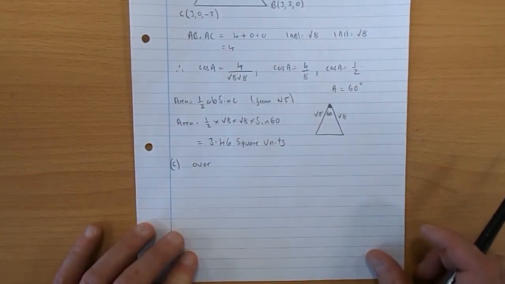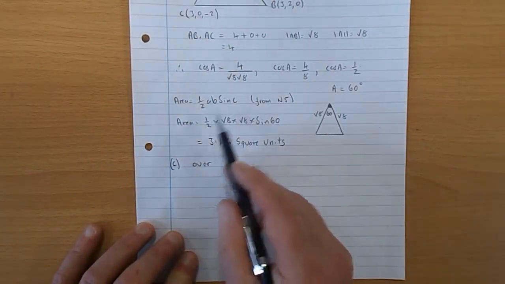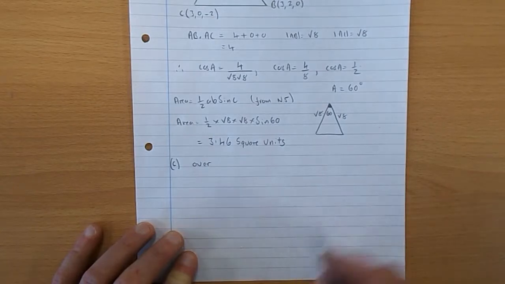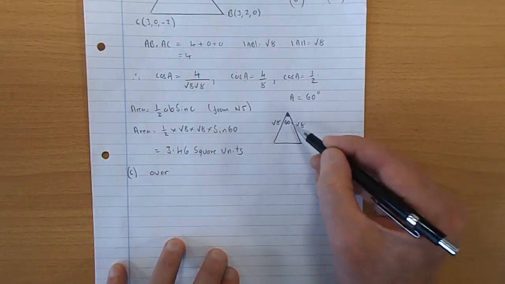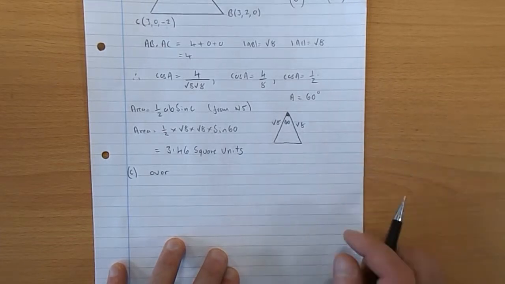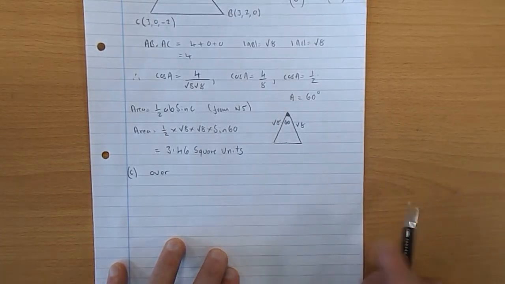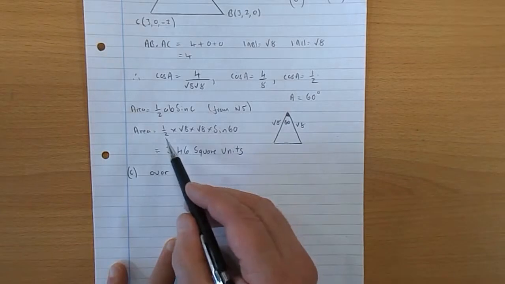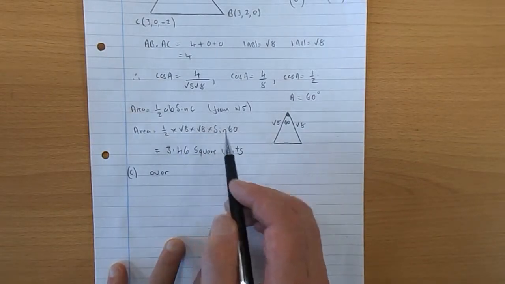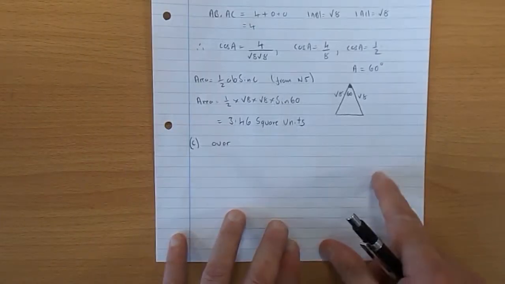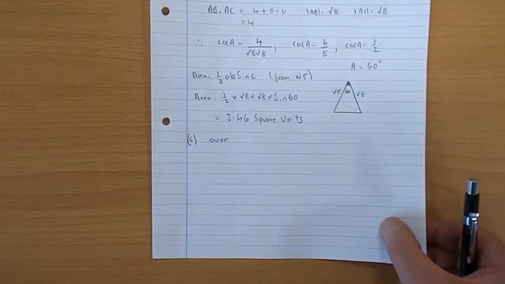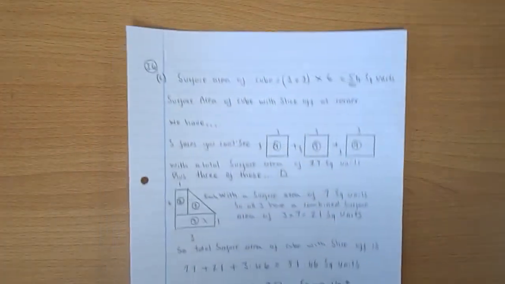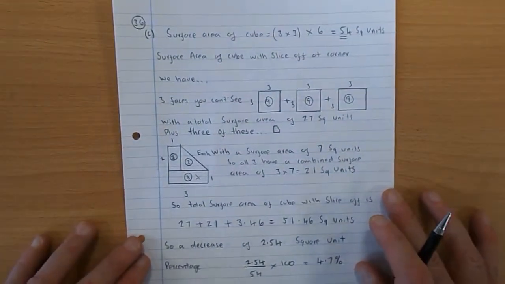Now, you might remember a formula. The area is a half ab sine C from National 5, where we're talking about that being one side, that being the other, and that's the angle in between. That's the angle we've just got. So the area of the triangle is a half times root 8 times root 8 times sine 60, which is 3.46 square units. Part C is going to be done here on another bit of paper because it's quite large.